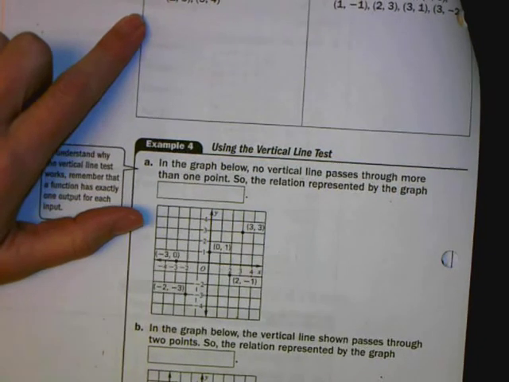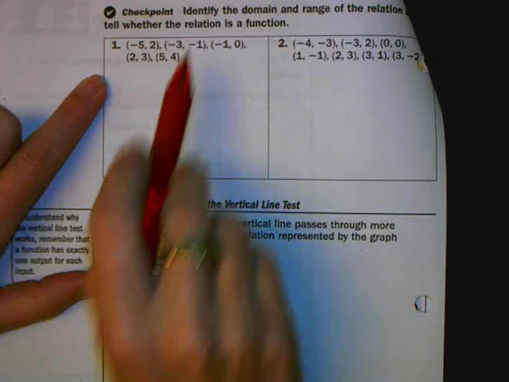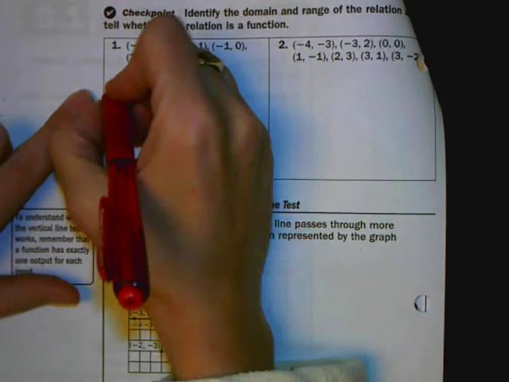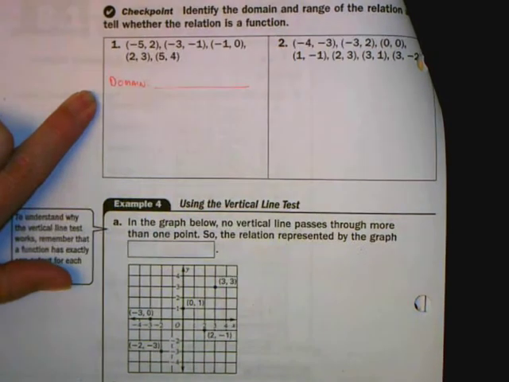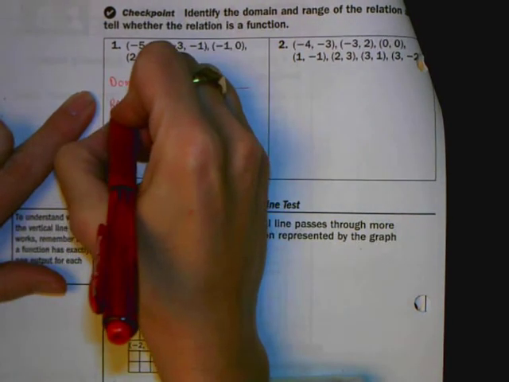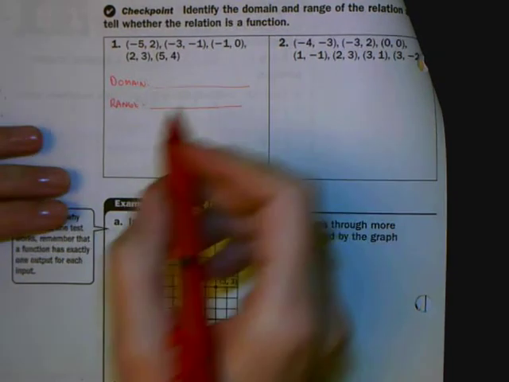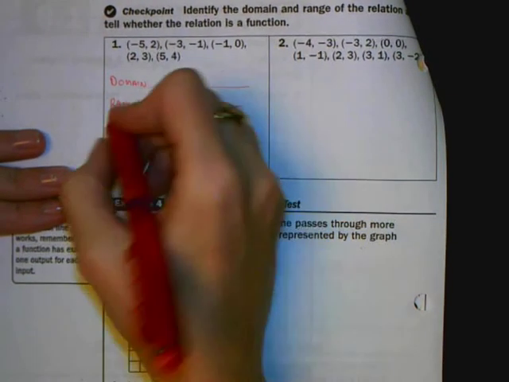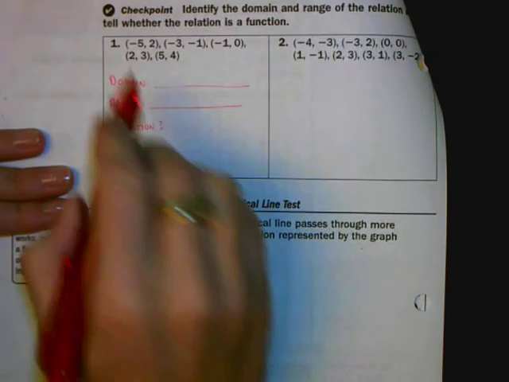Next, you should pause this presentation while you work through these 2 checkpoint questions here. First, identify the domain and range. So you might write it like this, domain, and then list out the domain of that function, and then range, and list out the range of that function. And then it says, tell whether the relation is a function or not. That's a yes-no question. Is this really a function? Does each input have exactly one output that goes with it? When you're done with that, you can resume this presentation to go on to the vertical line test.